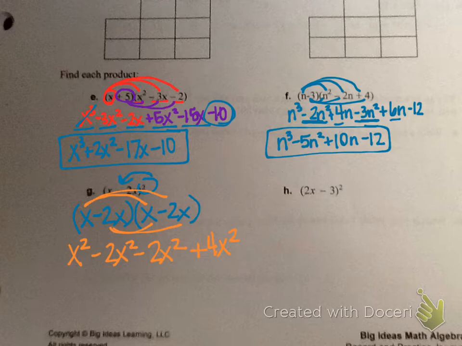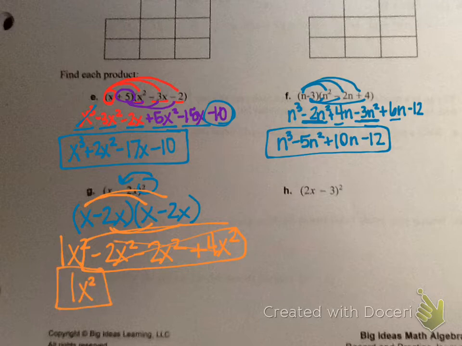And here we actually end up with all x squareds. So we have 1, and we have 4 negatives and 4 positives, which cancel out. So 1x squared is my final answer.